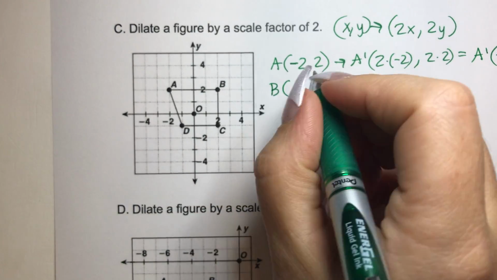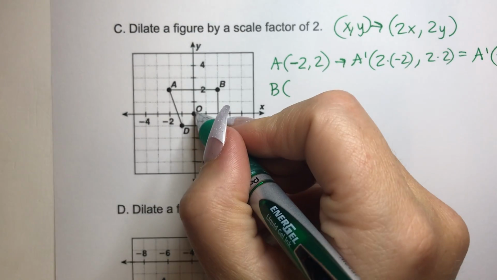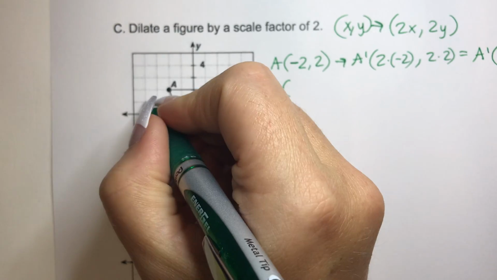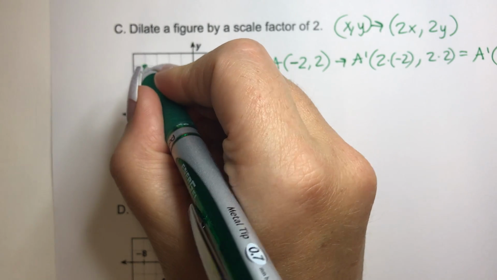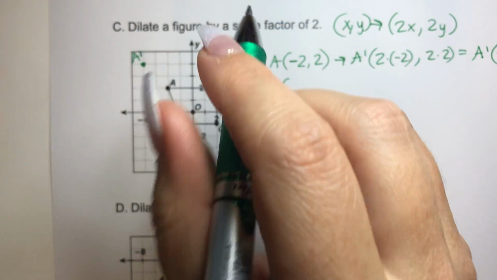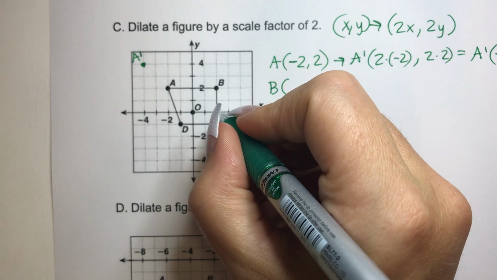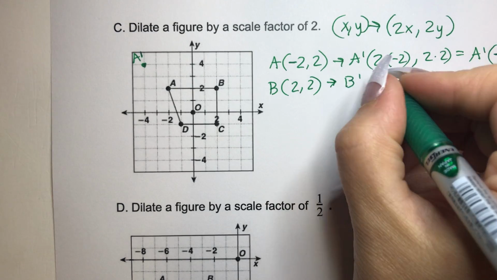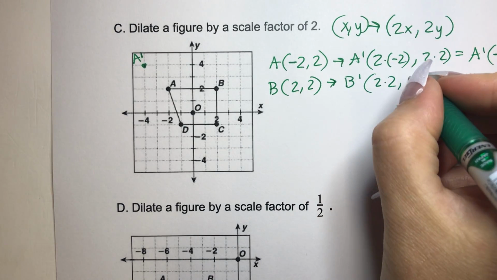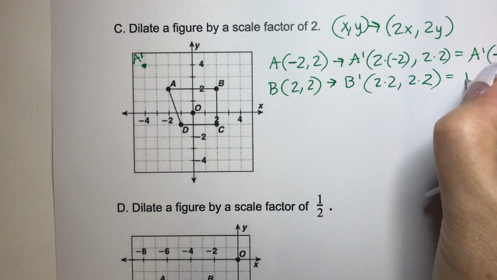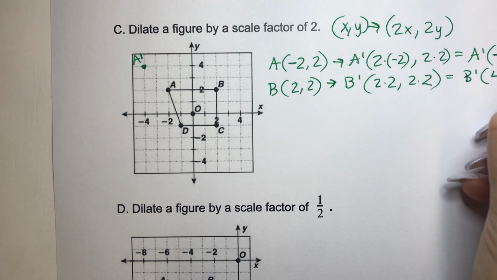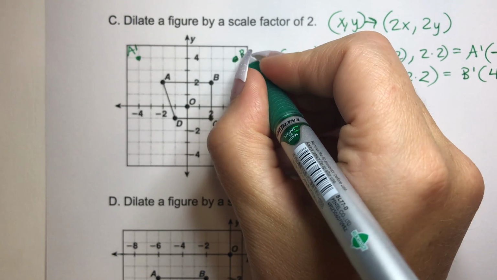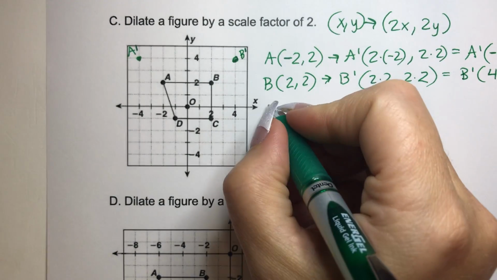Okay, let's look at B. Oh, I should probably pull out that negative 4, and then it's a positive 4, right? Negative 4, positive 4, 1, 2, 3, 4. Right here. This is A prime. Okay, B is 2, 2. And we are going to apply that dilation to B prime. 2 times 2, 2 times 2. That ends up being 2 times 2 is 4, 4. So 4, 4 is right here. That is B prime.